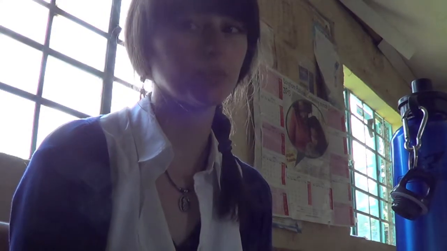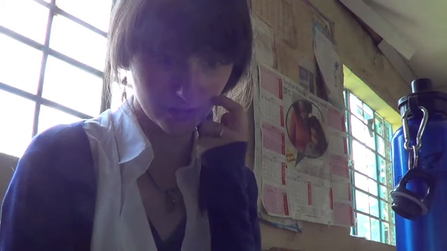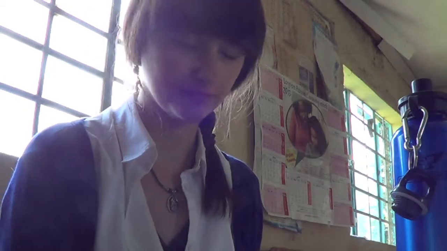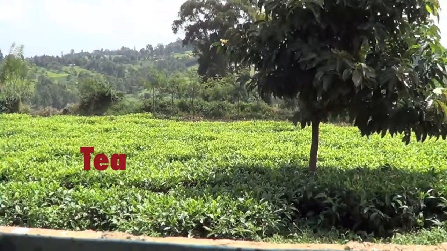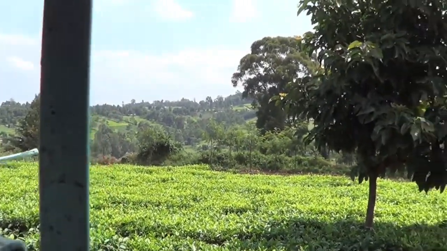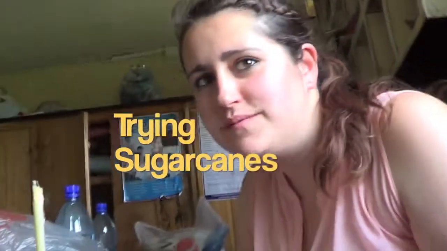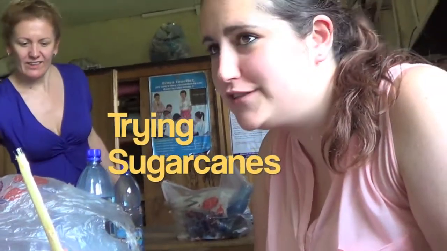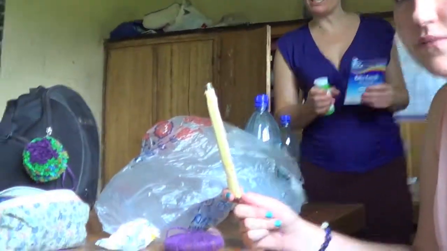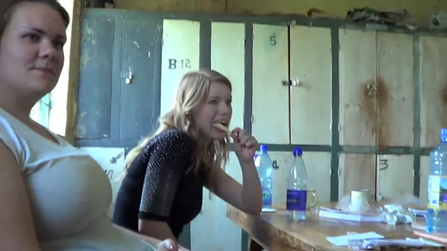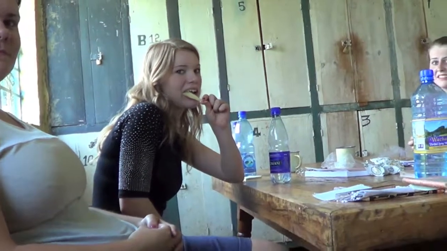Listen carefully, you can probably hear Kaylee's music lesson going on. I should be in there, but... lovely view of tea. Kaylee, your thoughts on the sugar cane? Stop good. And then Sharon can show you her array of pom-poms. Sarah, thoughts on the sugar cane?